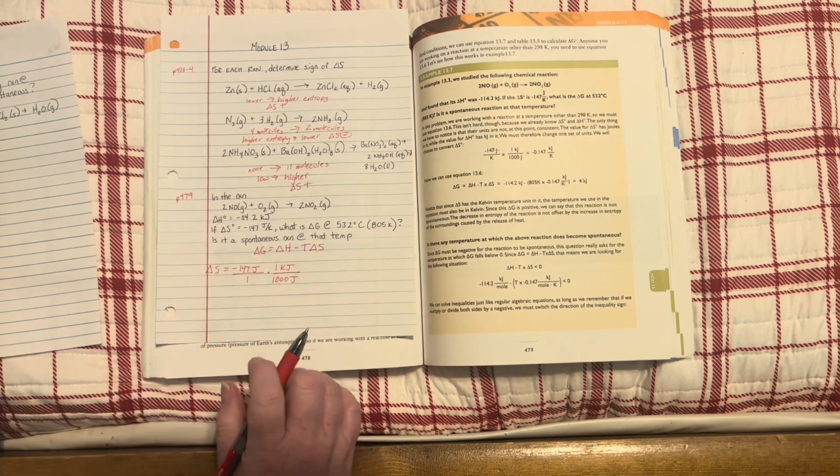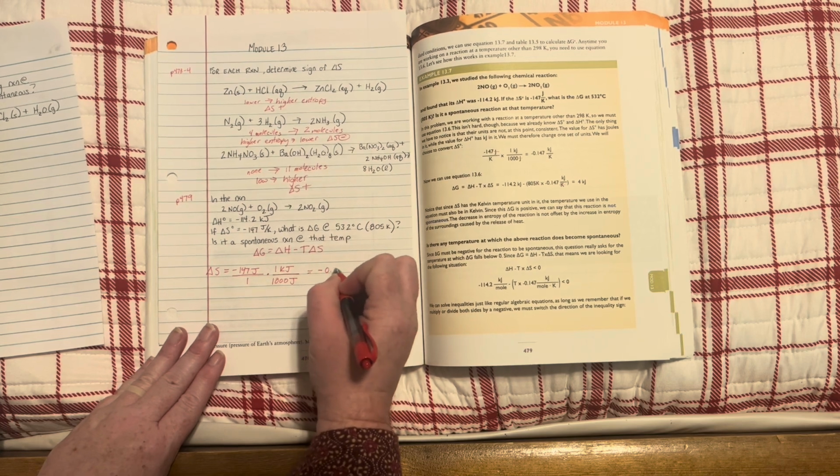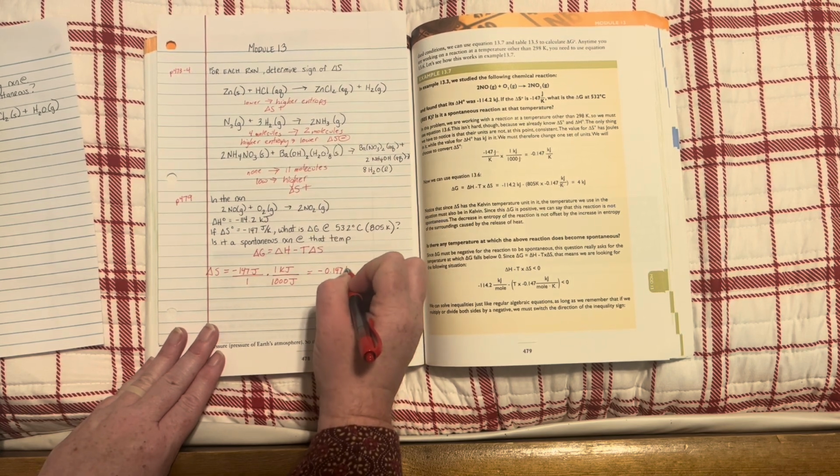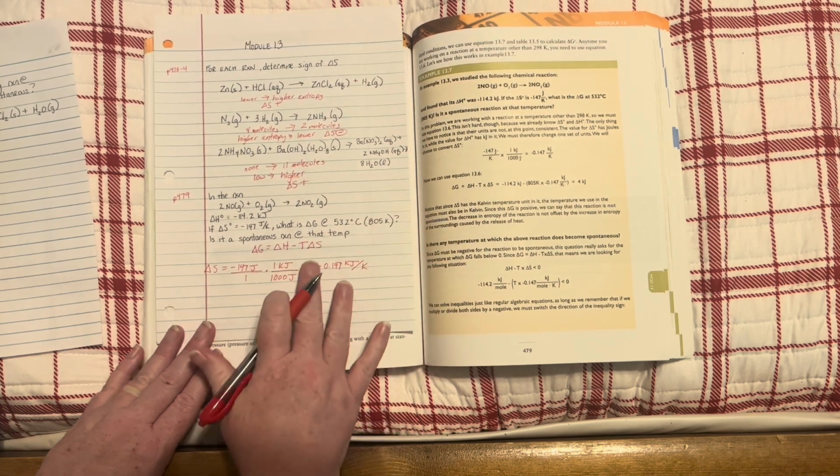There are 1,000 joules in 1 kilojoule, so this is going to convert to negative 0.147 kilojoules per Kelvin. All right, great.